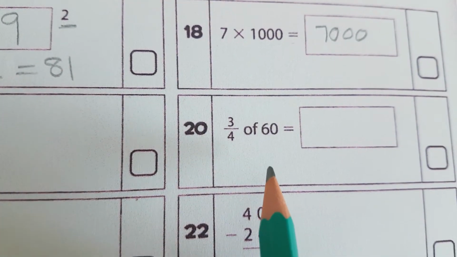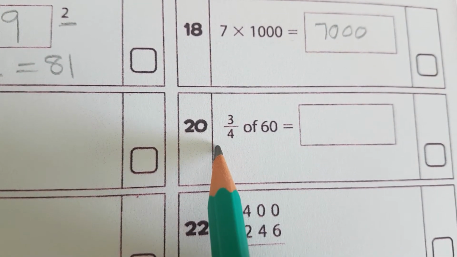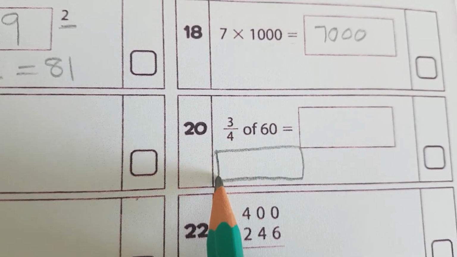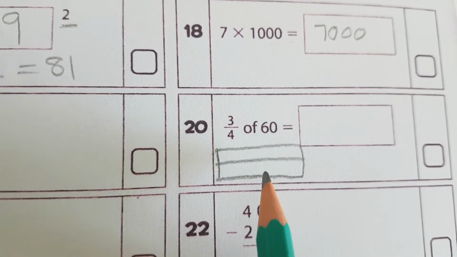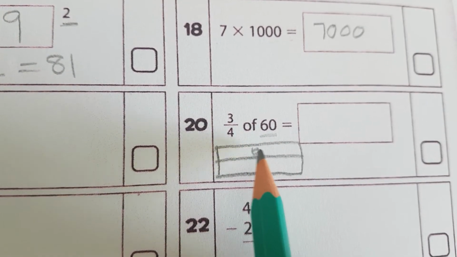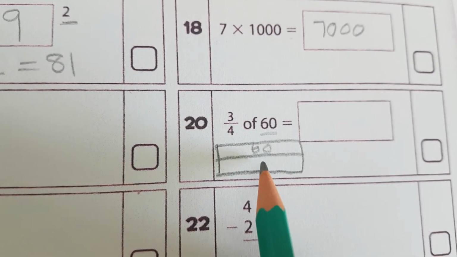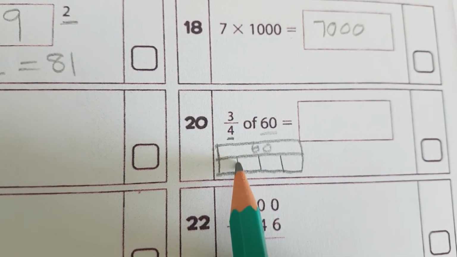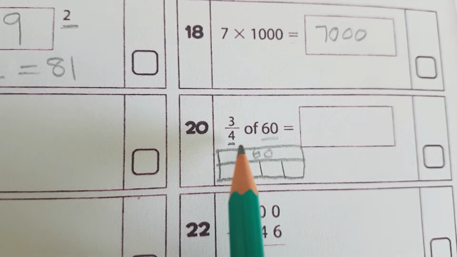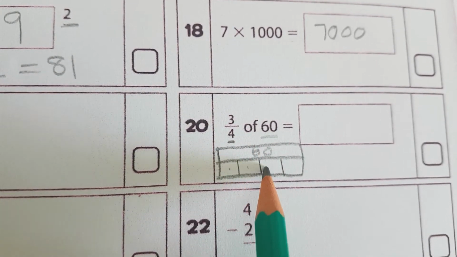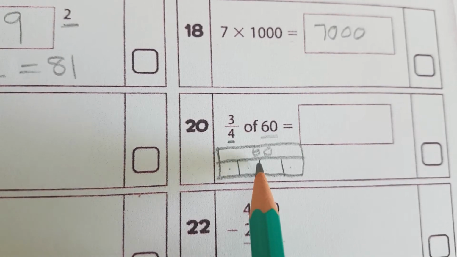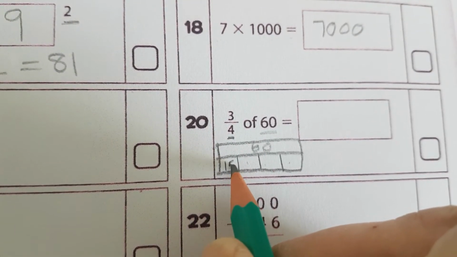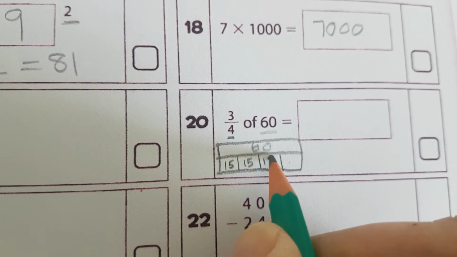Now this one, we've got a huge amount of room, but I definitely think this is a bar model question. So I'm going to draw myself a little bar model in. So I know that this big number is going to go on the top, so I've got my 60 there. And I'm working in quarters, so I'm going to split this into 4 parts because the denominator is 4. And then I'm going to think, how do I split this 60 into 4 equal parts? I'm going to half it and half it again. So half of 60 is 30, half of 30 is 15. So each one of these boxes is worth 15.